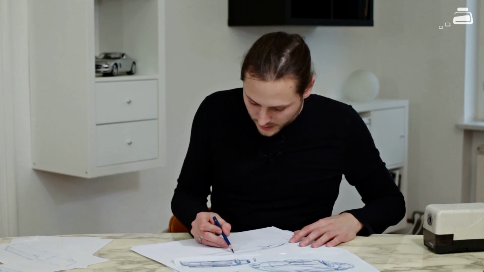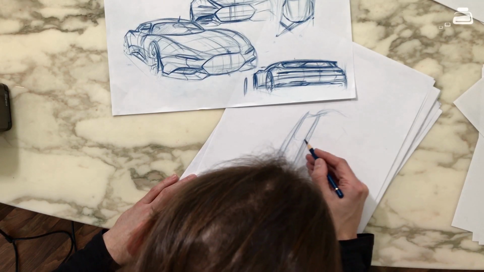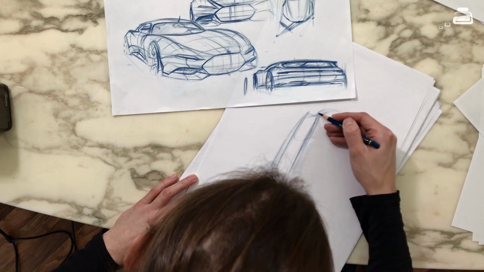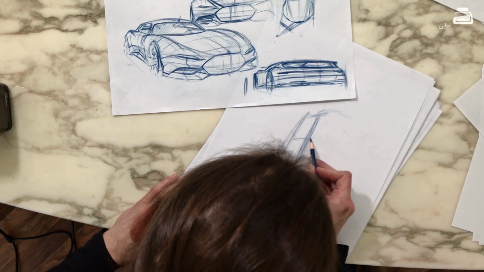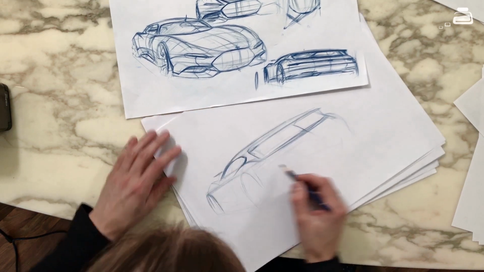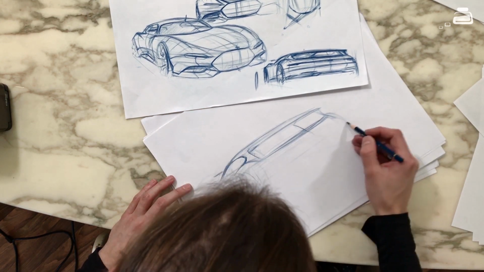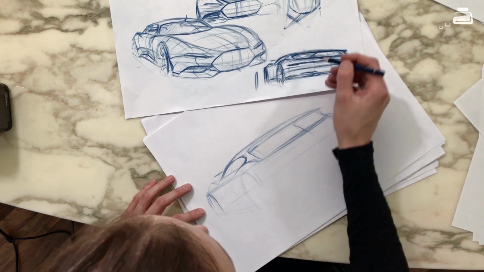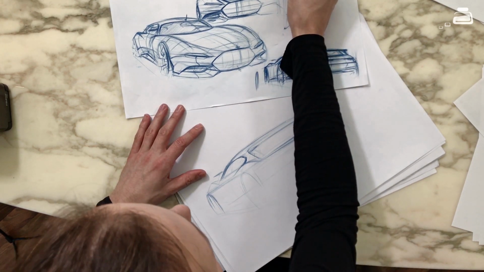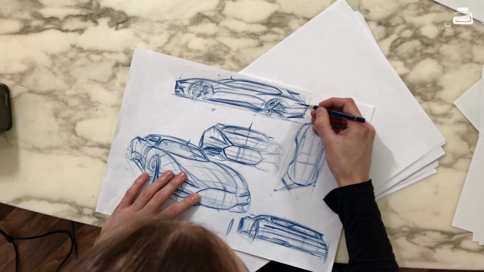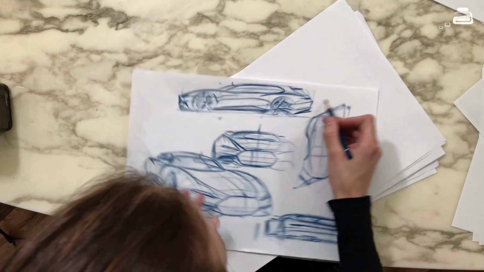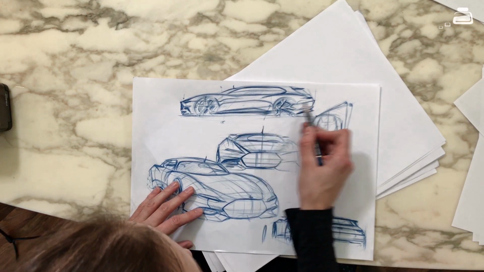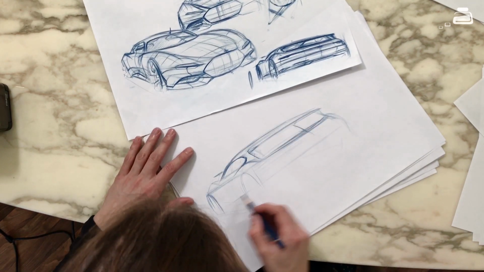So next thing I would do, sketching in the center line, and we have here in our side view sketch this kind of feature, which is going out of the light catcher from the side.